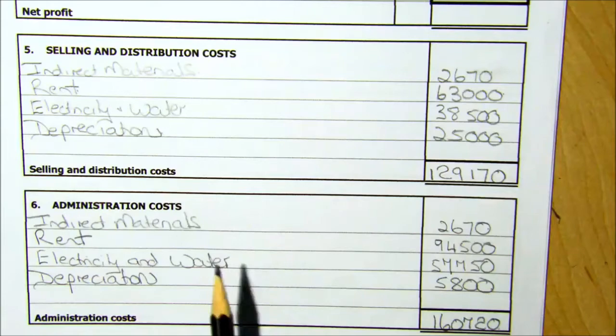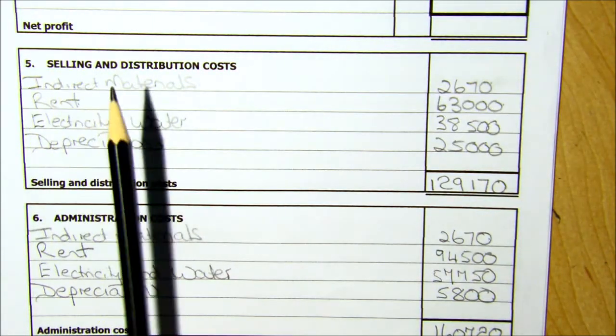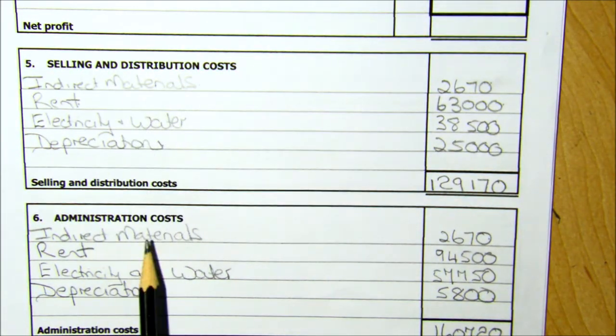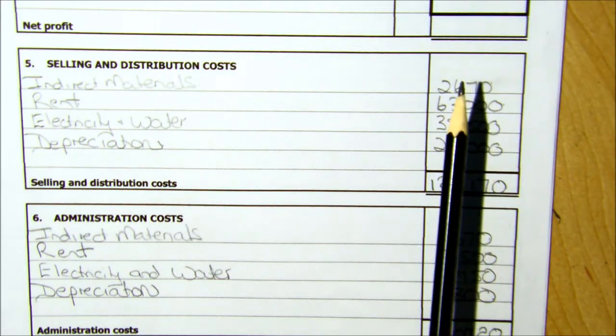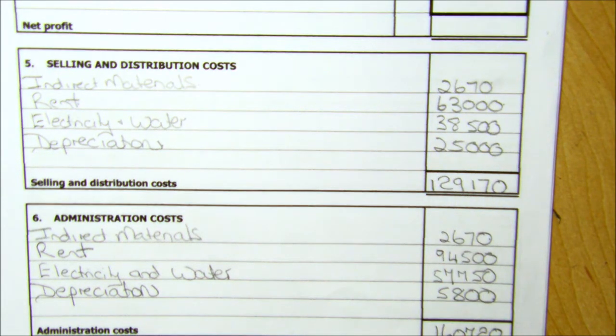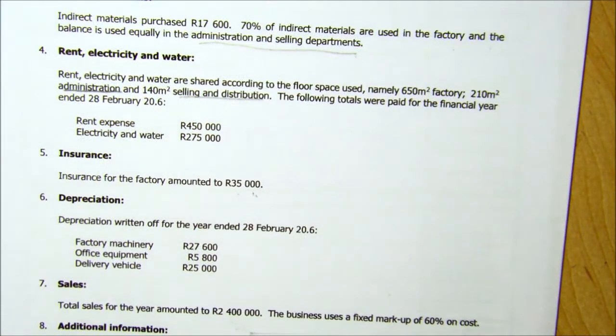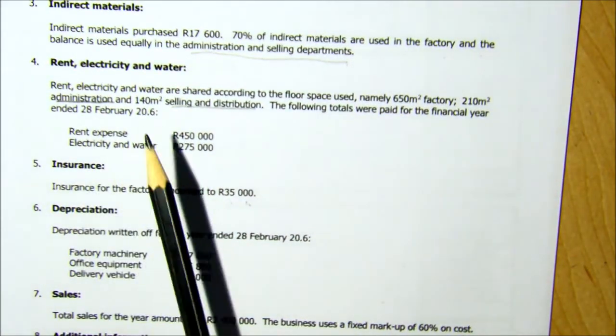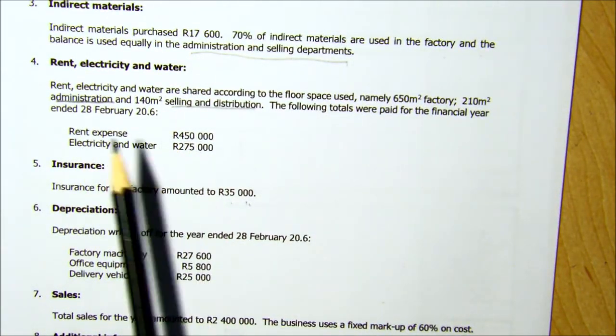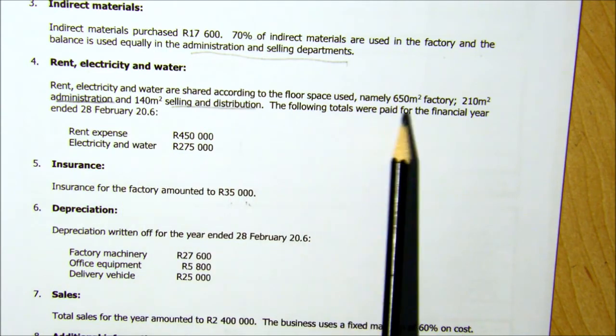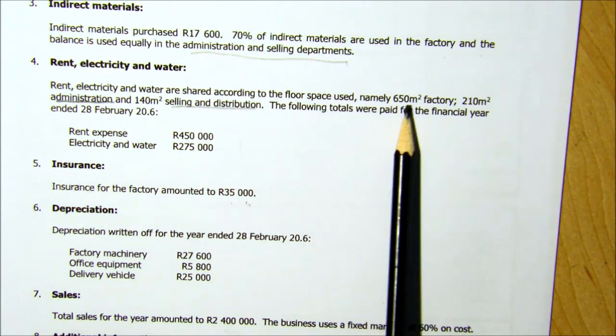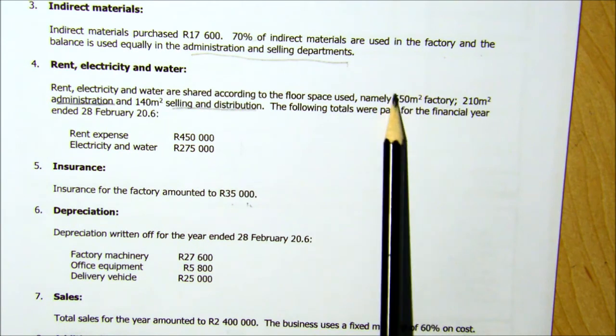And if you were drawing up these notes, then you would have indirect materials, or consumable stores as it could be called, and because they shared it equally, they'd both have the same figure. We were also given the electricity and water plus the rent. And if you remember, we had that floor space, which we already did the calculation. We worked out what the factory used.